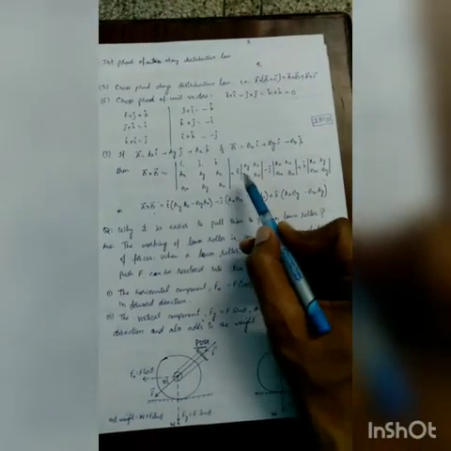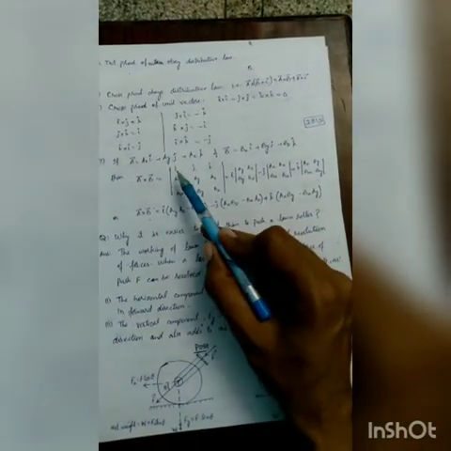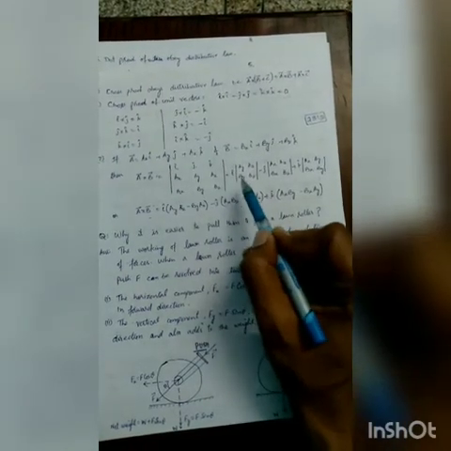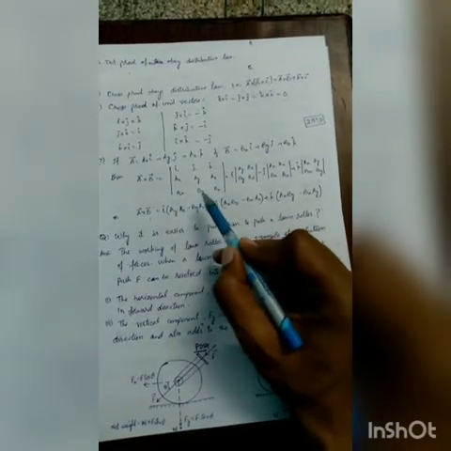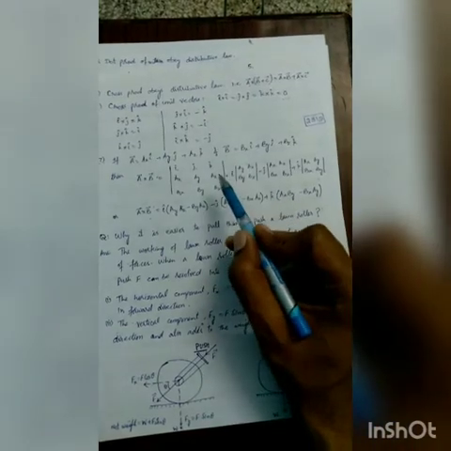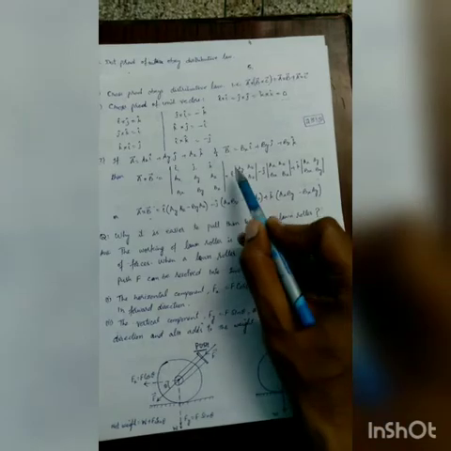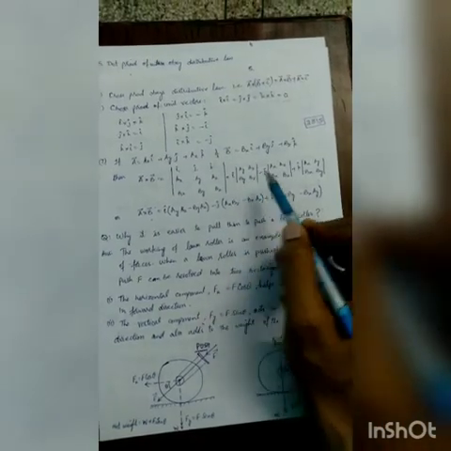Then this is equal to i cap into the matrix with ay by in one column and az bz in the other.